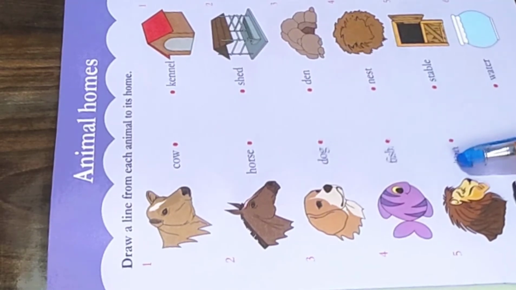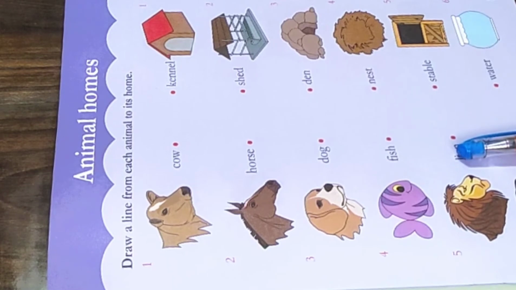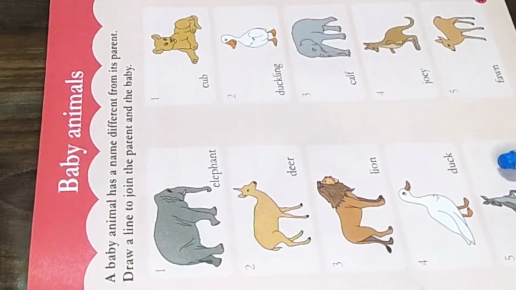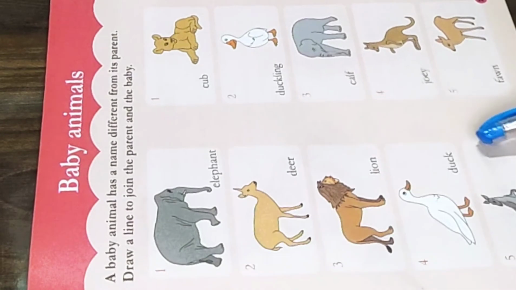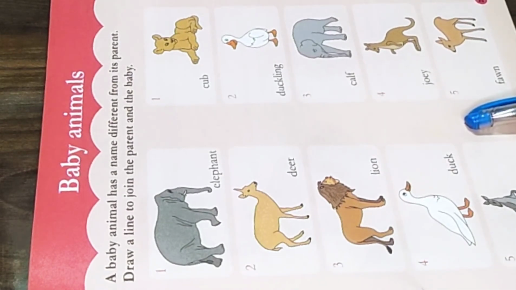You can use this kind of worksheet and help the child to draw a line from each animal to its home. Through this kind of worksheet, you can help the child to know the baby animals or young ones of animals. So here in this worksheet, the child has to join the line from the parent to the baby.